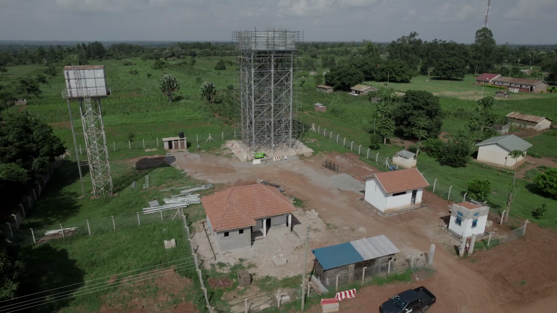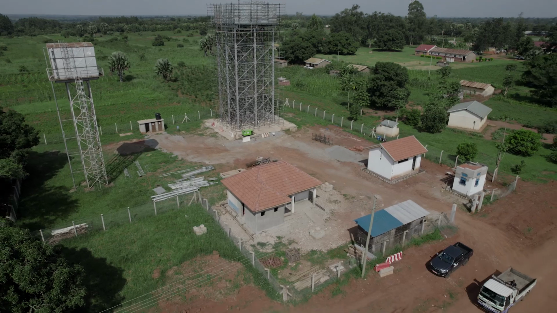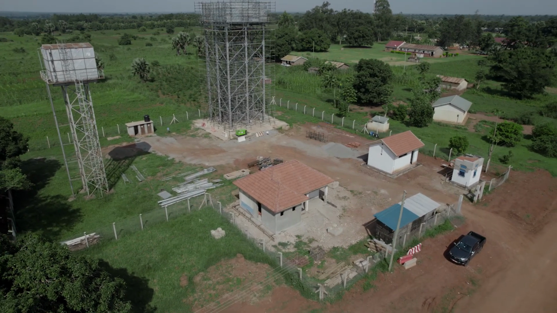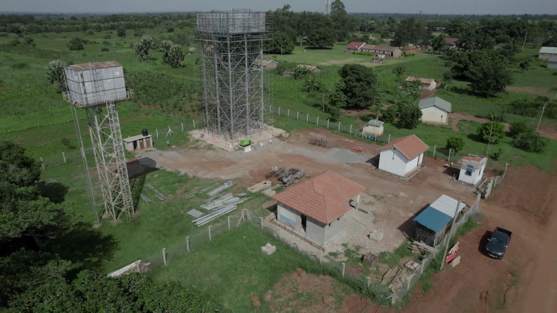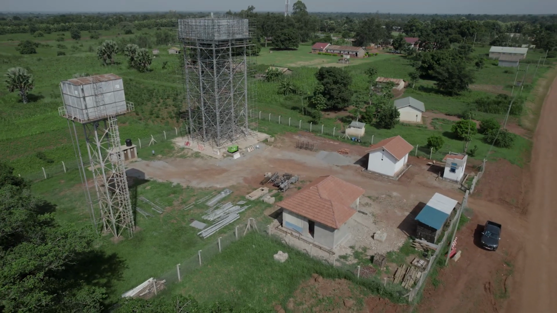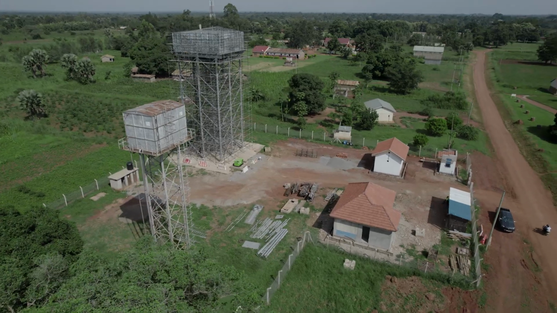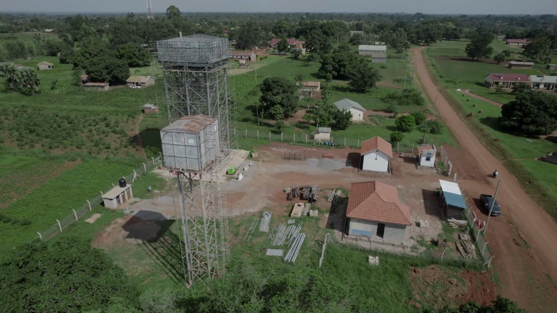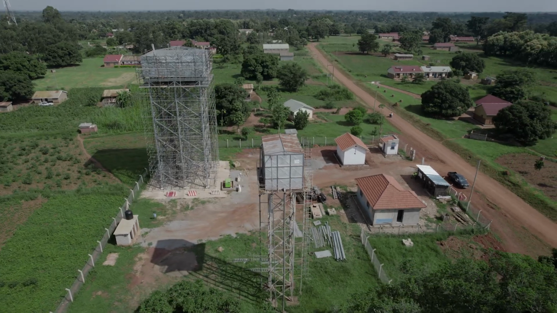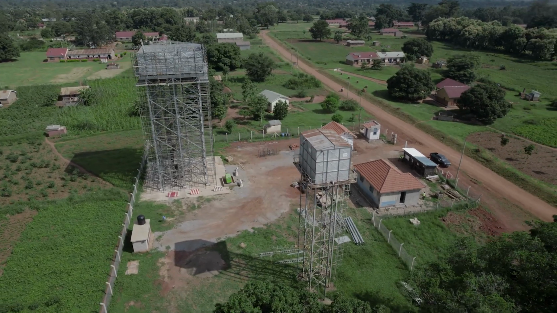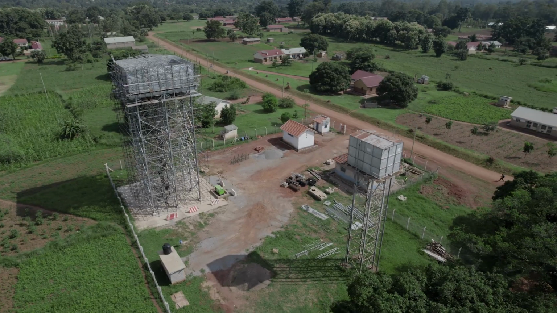Minakulu has a tank capacity of 300. The tank is 80% complete. And all this, when I say complete, means up to tightness testing, which has been done. The chlorination house is 51% complete, and then the water office is under renovation. It is 48% complete.